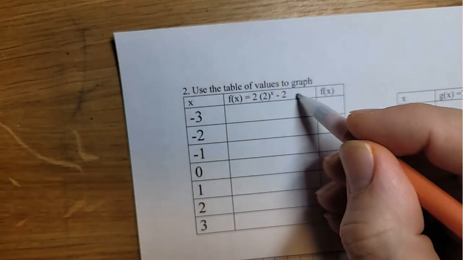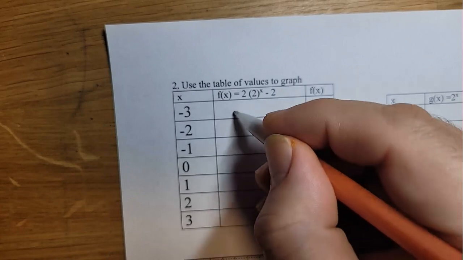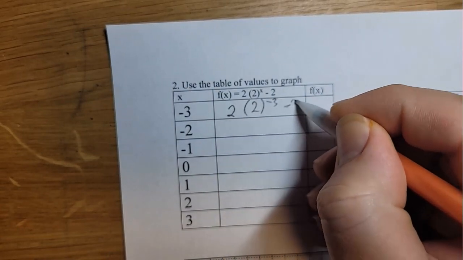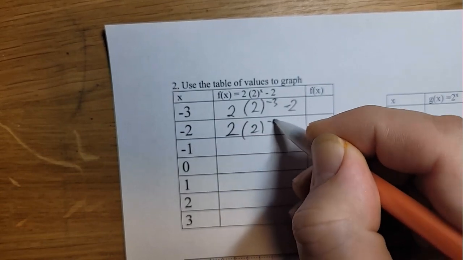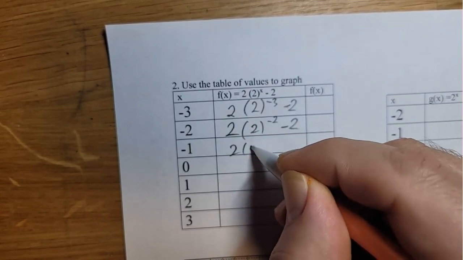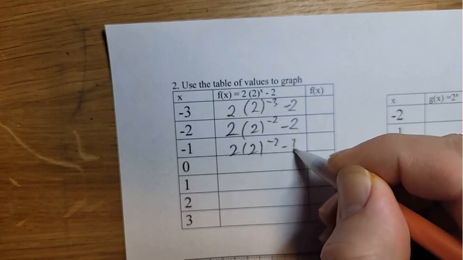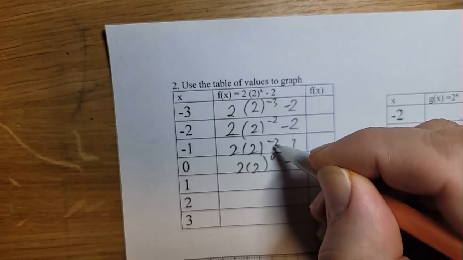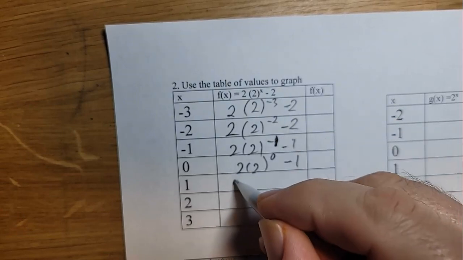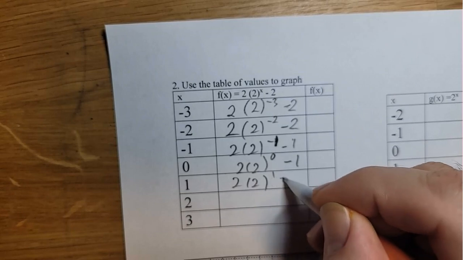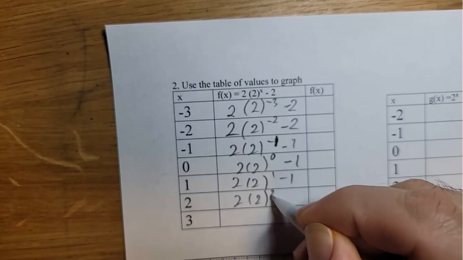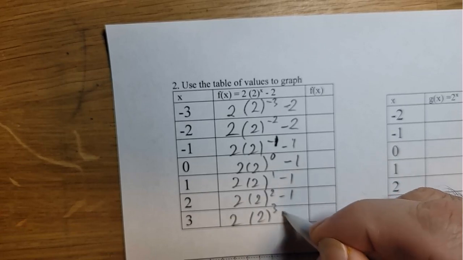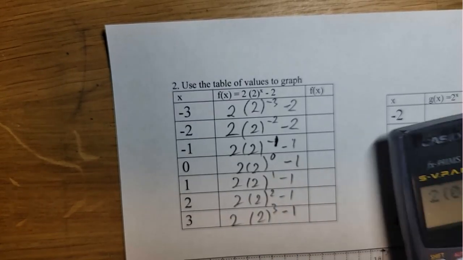So again, 2. Now we got a -2 at the end. We're going to do the same thing with the calculator. We're going to go 2 to the -3 minus 2, and then 2 to the -2 minus 2, and 2 to the -1 minus 2, and 2 to the 0 minus 2. Oh, this would be 1 here. And then 2 to the 1 minus 2, and 2 to the 2 minus 2, and 2 to the 3 minus 2. Let's get our calculator out.